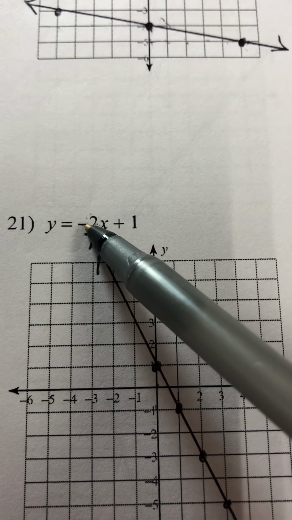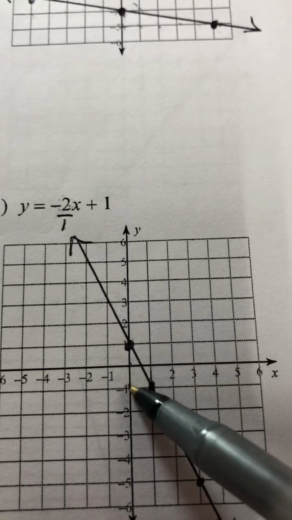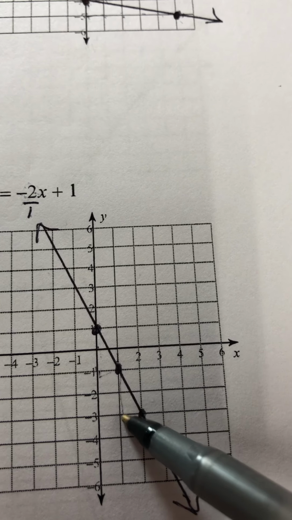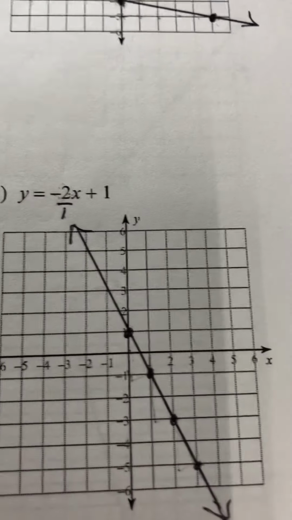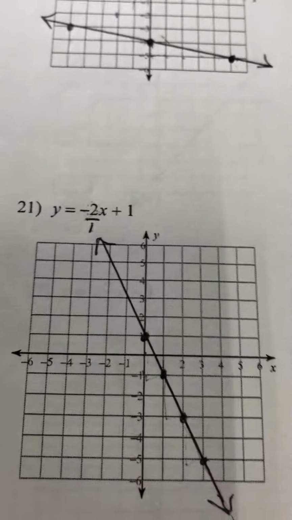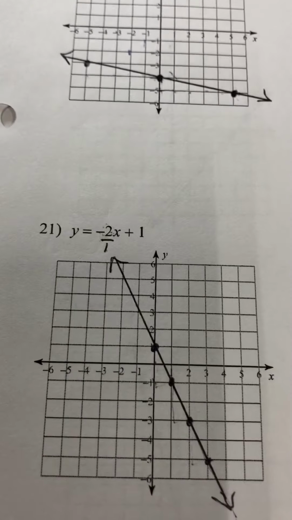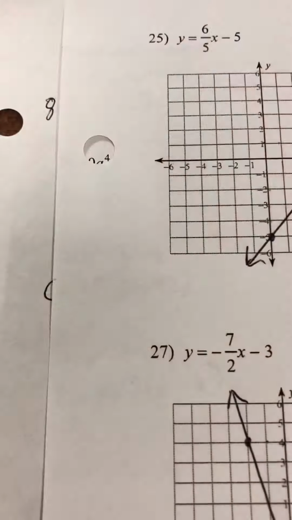rise over run. So I'm going down 2 over 1. So down 2 over 1. I do it again, down 2 over 1. I can do it again, down 2 over 1, just to kind of make my line a little bit straighter. And there you have it. There's the graph of that line. Try 22 on your own.